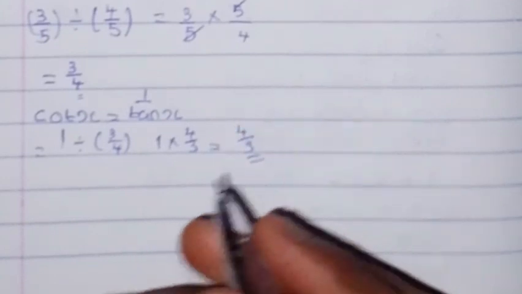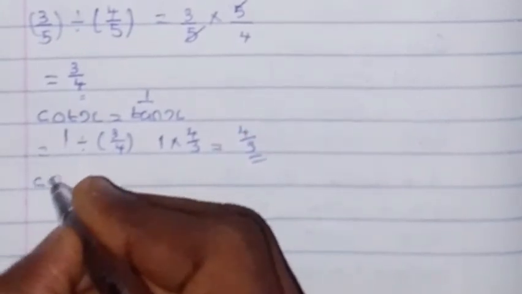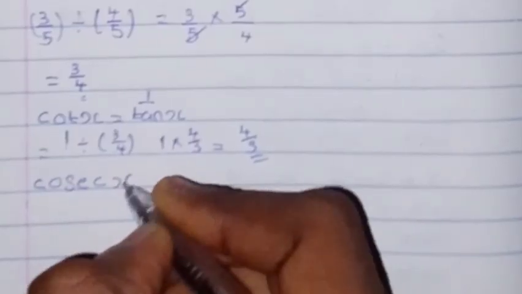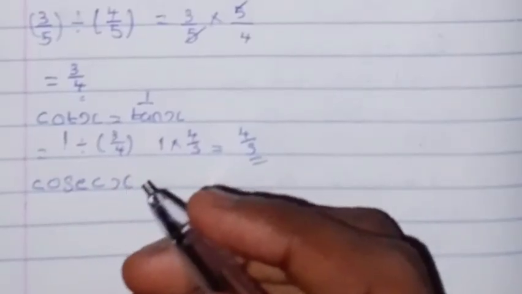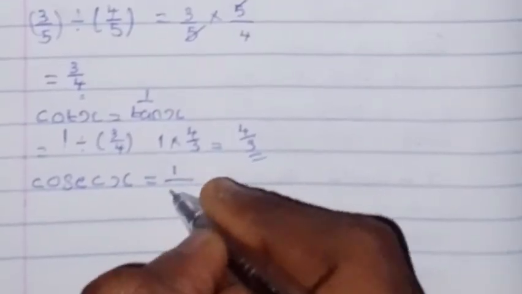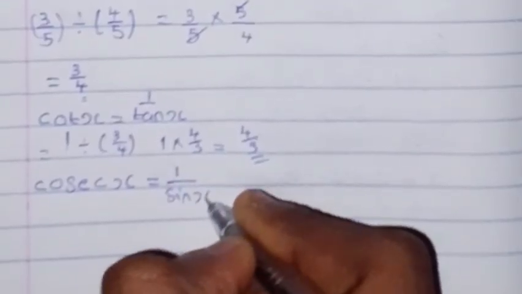So next we have cosec x. Now cosec x is simply the inverse of sine x. So this is 1 over sine x.